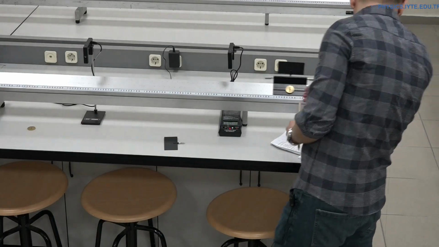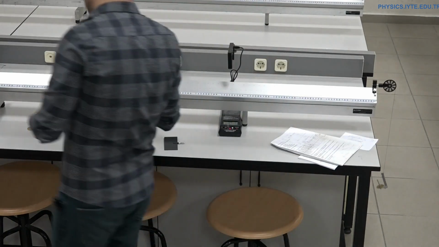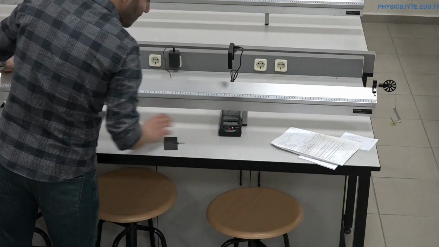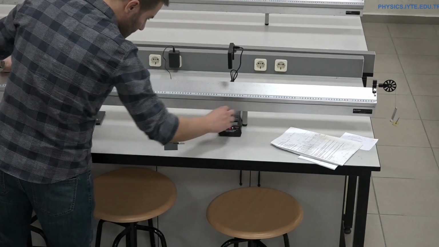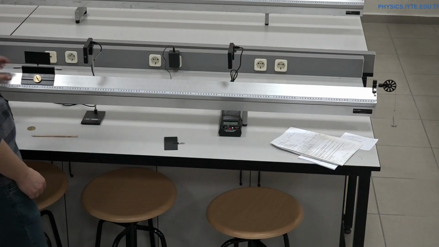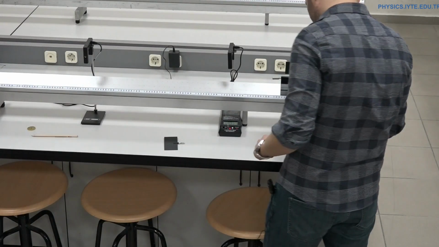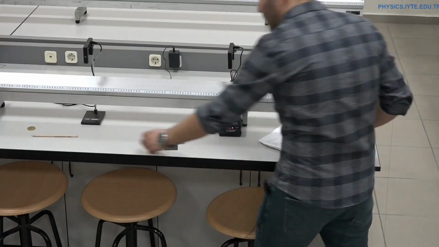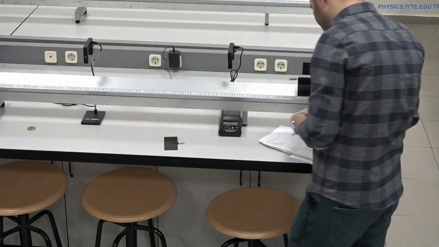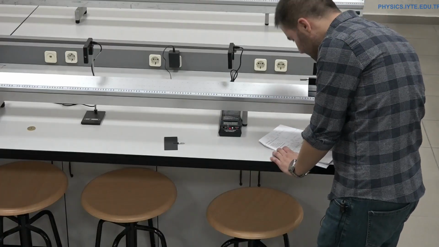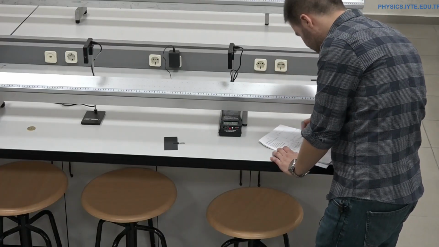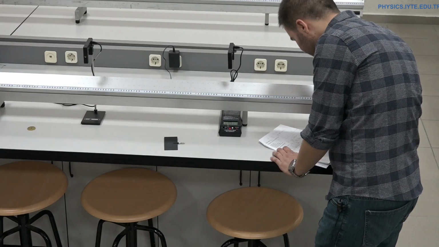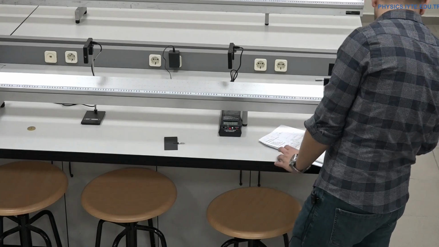So let's go back and run it in pulse mode to see how long it takes between photogates now. And again, I see a decrease in the time it takes between photogates. So this means the acceleration is increasing.